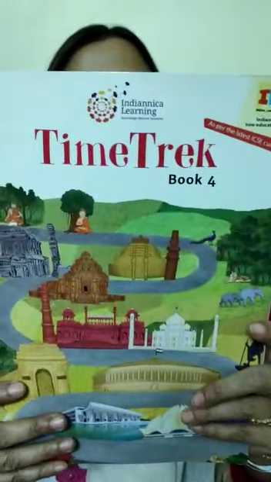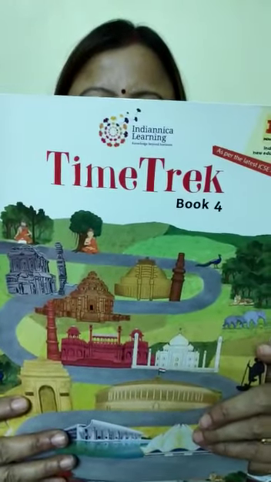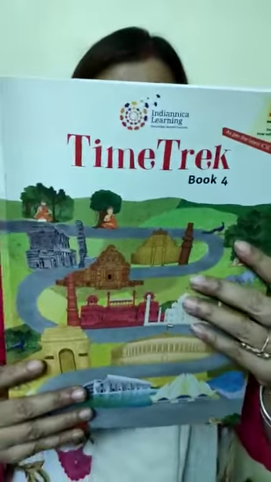Now you open your social studies book, time check book number 4. Now you open your book, page number 7, Chapter 1, Understanding History.